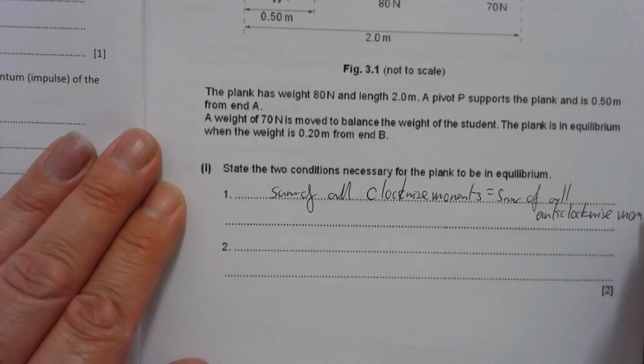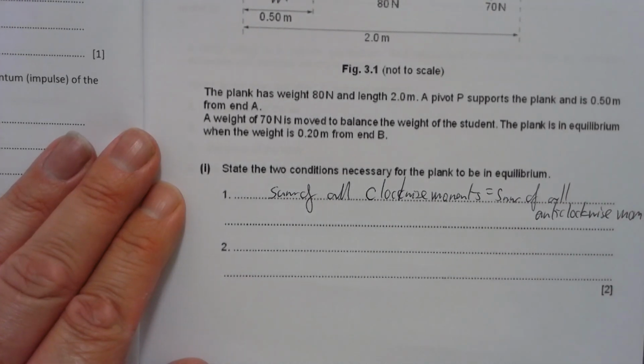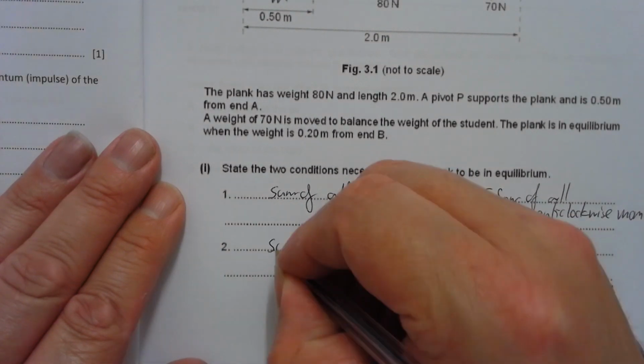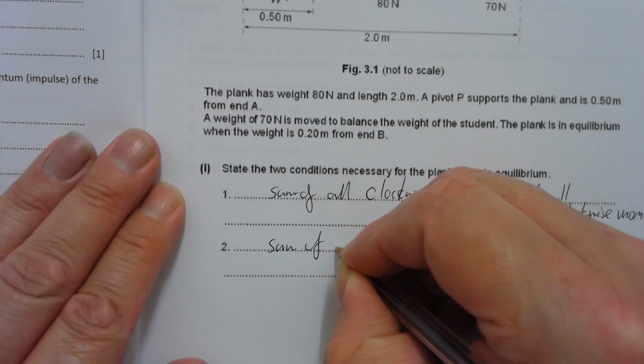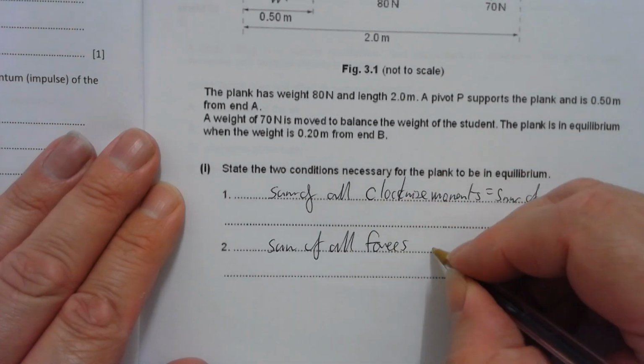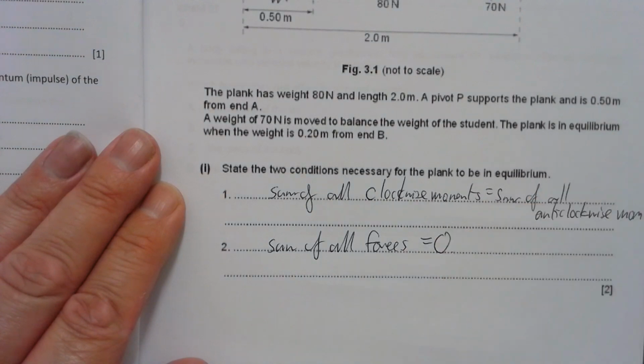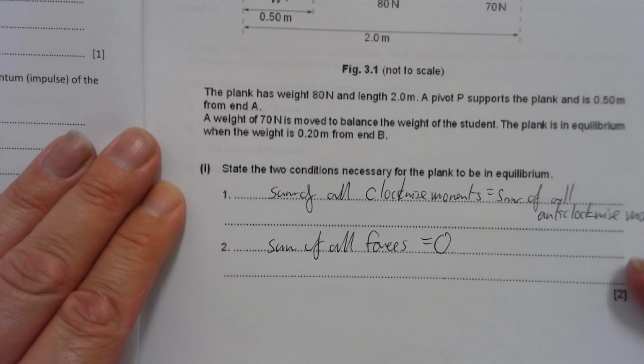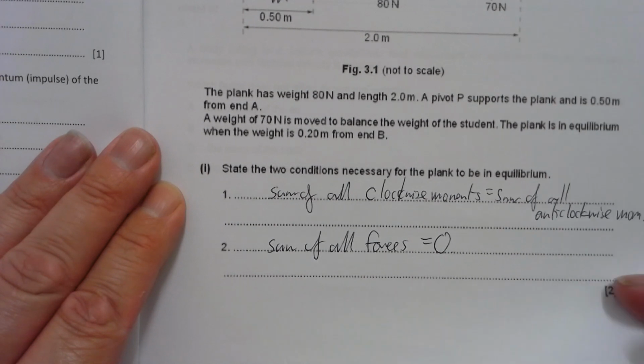For the other one, let's say the other condition, of course, is going to be the sum of all forces must equal 0, okay? Because in other words, all the total upwards force must equal the total downwards force. It's as simple as that. That's the bit that people miss out. They forget about that bit.